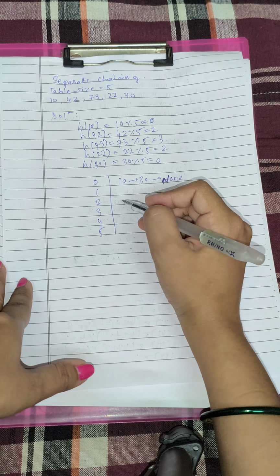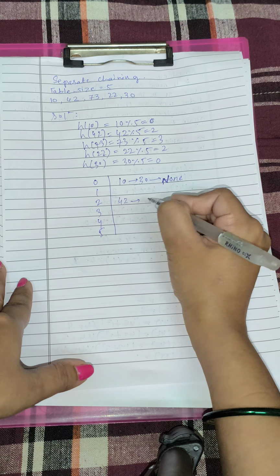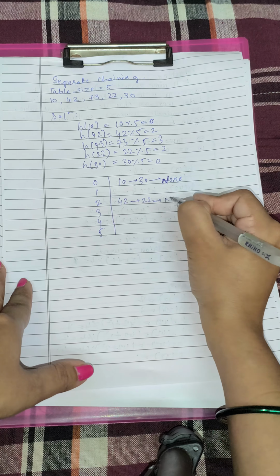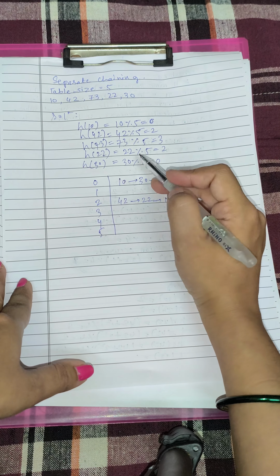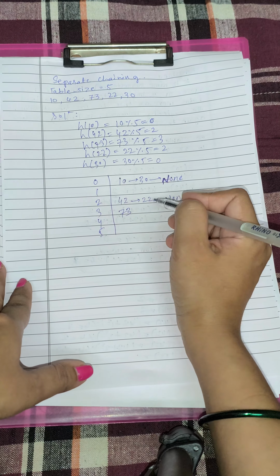Same way at index 2 we have 42 and 22. 42 is the first one, so that will be our head node, and then there will be 22 pointing to none since there are no more values. Then at index 3 we have value 73, and that's it. Our hash table is done.